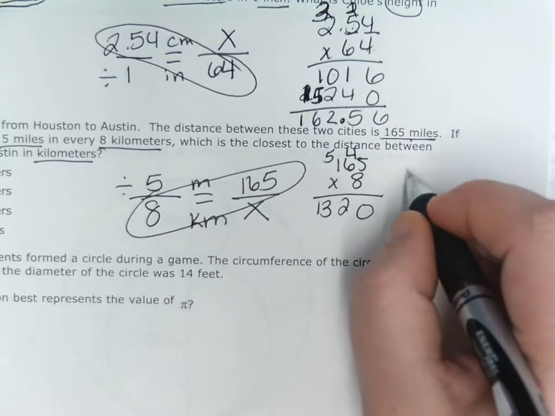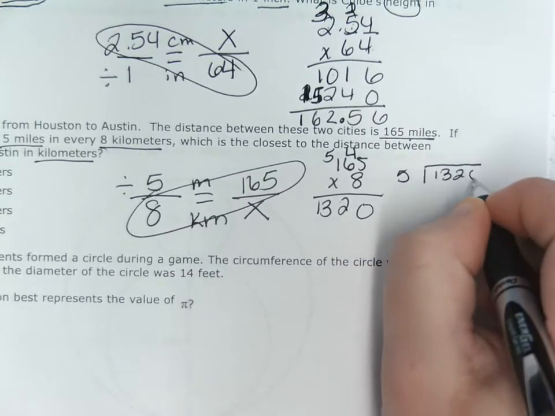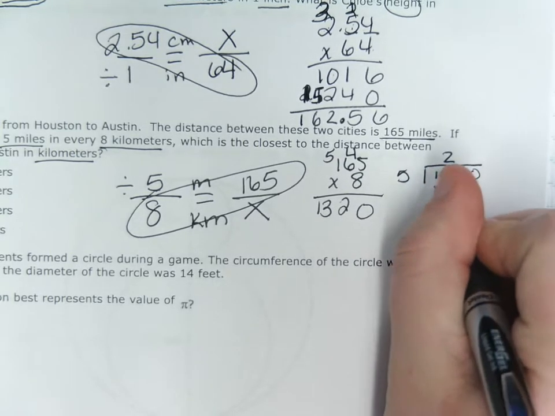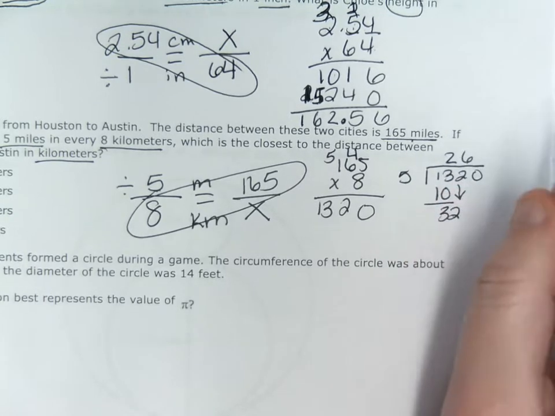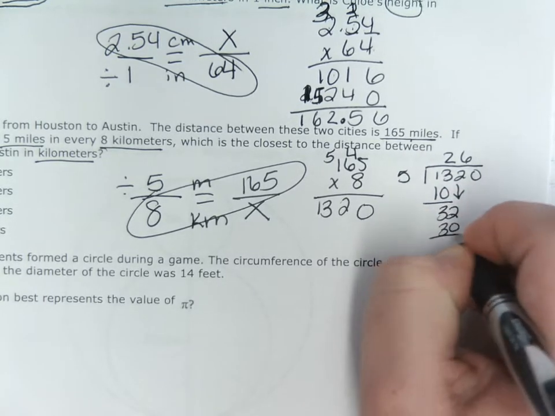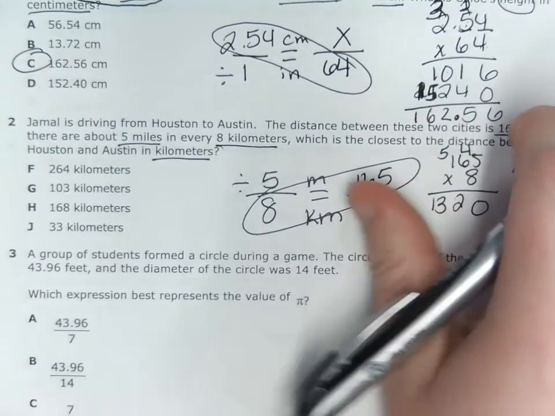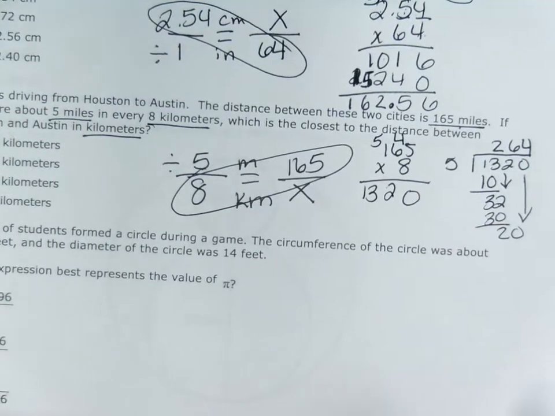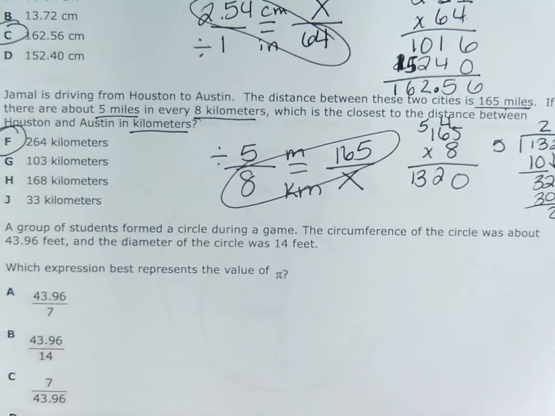So 5 goes into 1,320. 5 goes into 13 twice. 5 goes into 32 6 times. And 5 goes into 20 4 times. So my answer would be 264 kilometers. And I could have stopped at the 2 there because there's only one answer that starts with the 2, right? And that would have been that one.